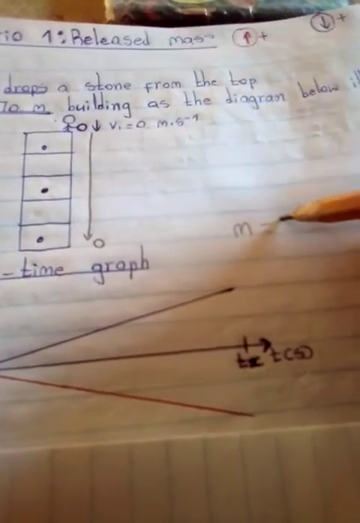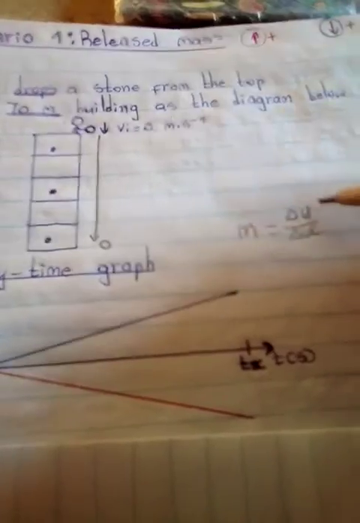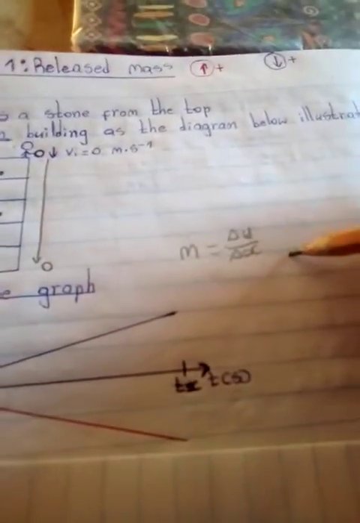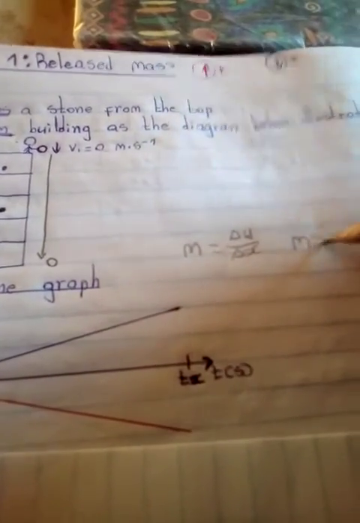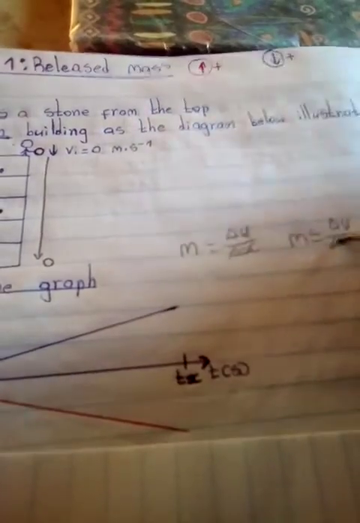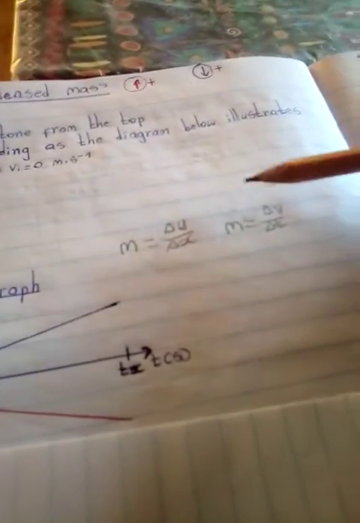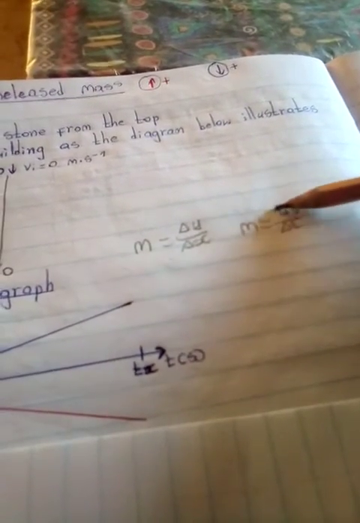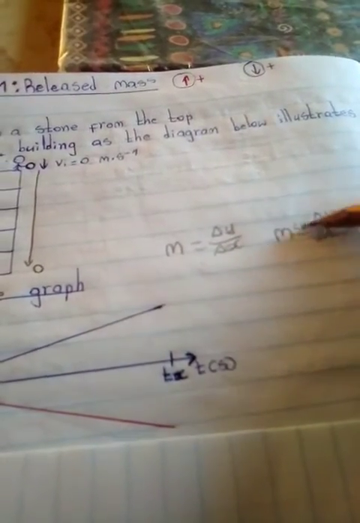Gradient is change in y over change in x, and your change in y is change in velocity over change in time. What does this equation remind you of? Acceleration. But here we're talking about acceleration due to gravity.